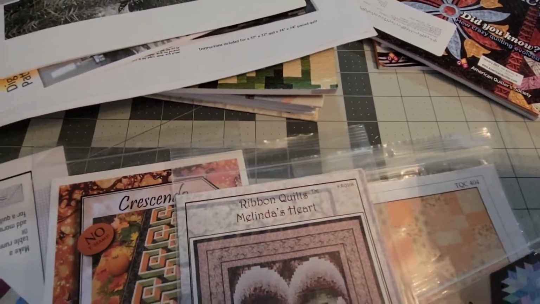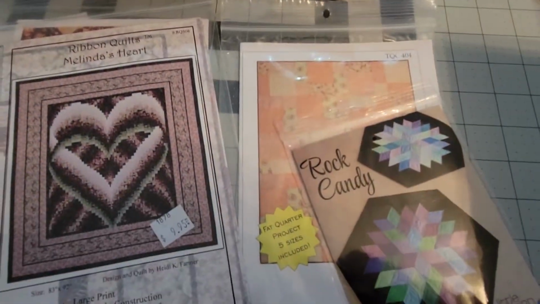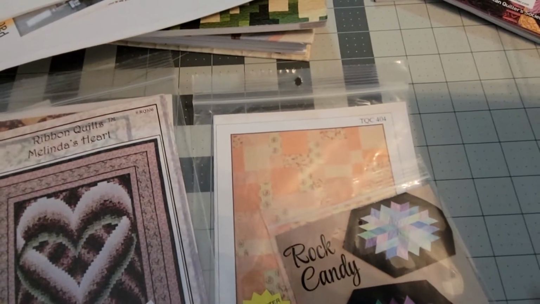And then there's the old-fashioned, the regular way of just getting the paper pattern in the shop. And you have all these choices. Thing is, there are tons of choices, and so you want to narrow it down.